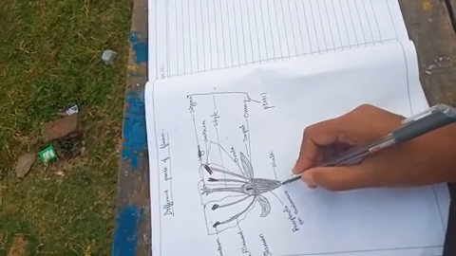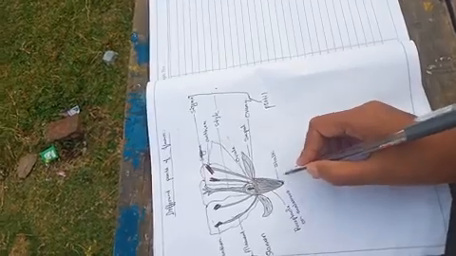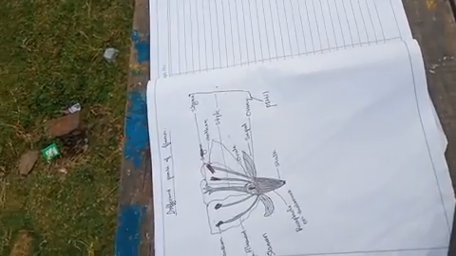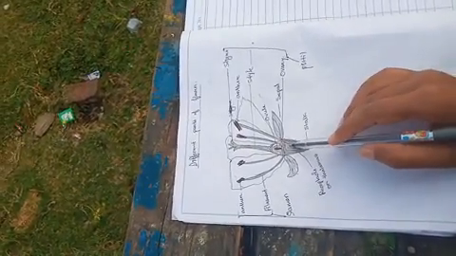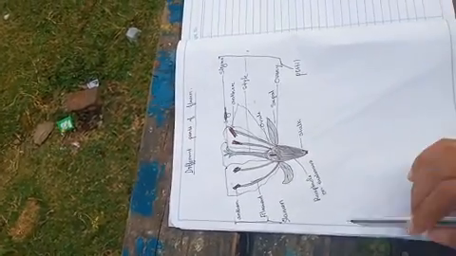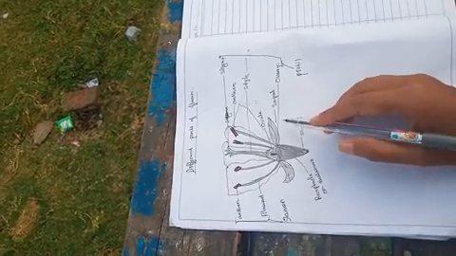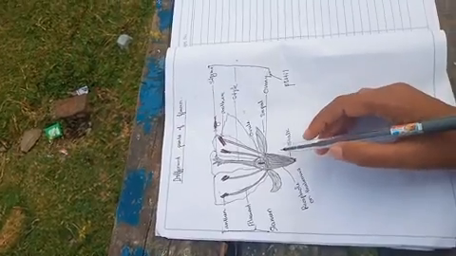This is supported by a stick-like structure called the stalk. The receptacle contains the different parts, all arranged in the receptacle or thalamus.